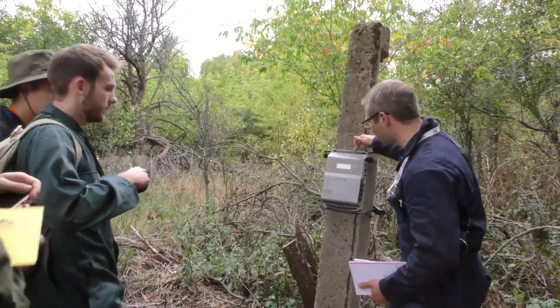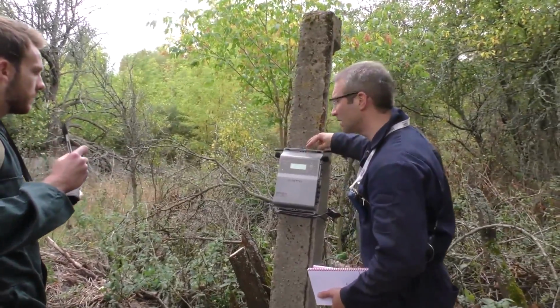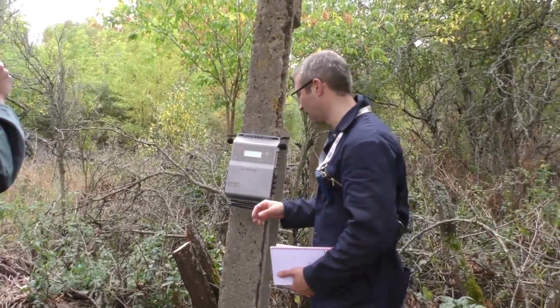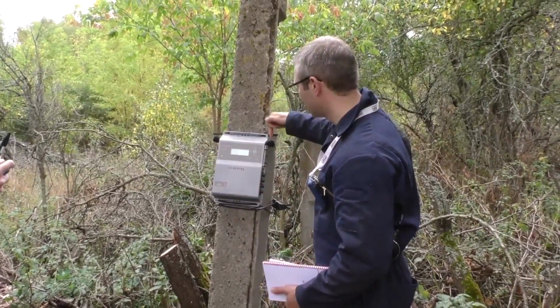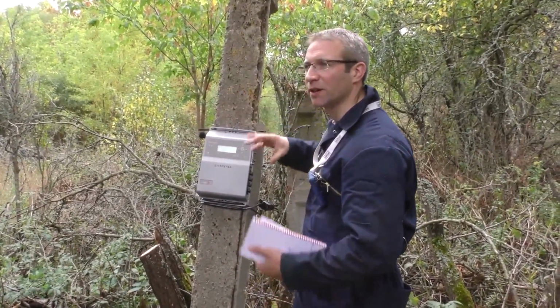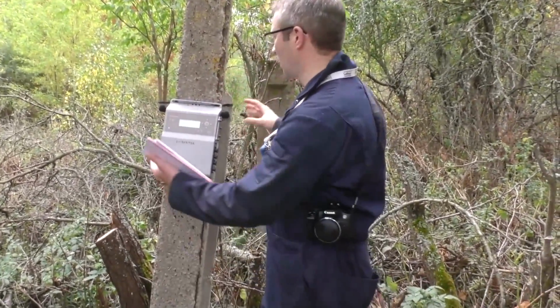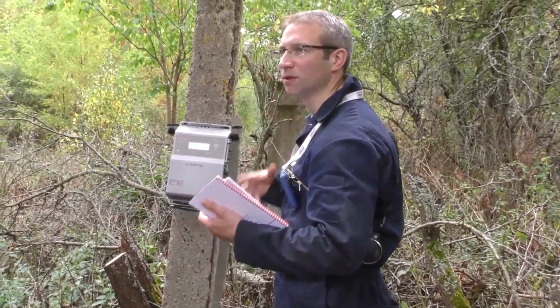There are a lot of plants. Song Meter 3, I don't quite know what it is. It looks like the Wildlife Acoustics monitor and recorder that we're using here. It's got 2 omnidirectional microphones. We've got the left channel and the right channel, both of which are picking up sounds.